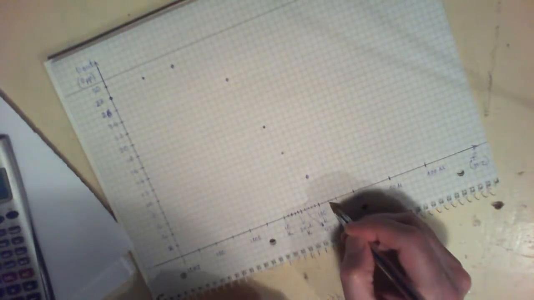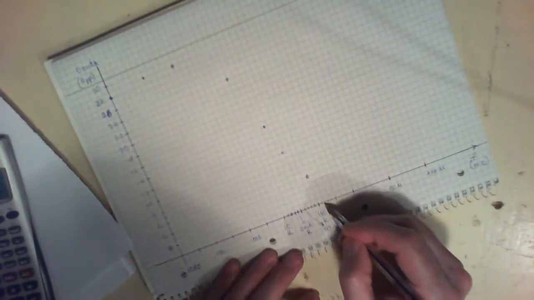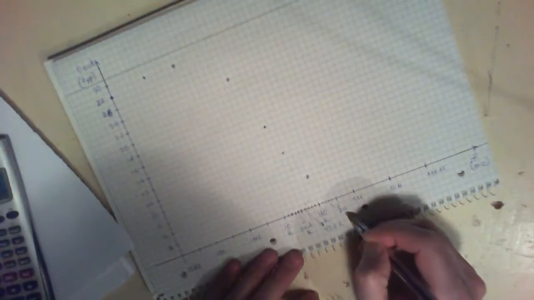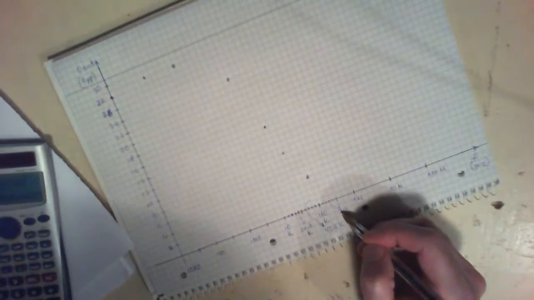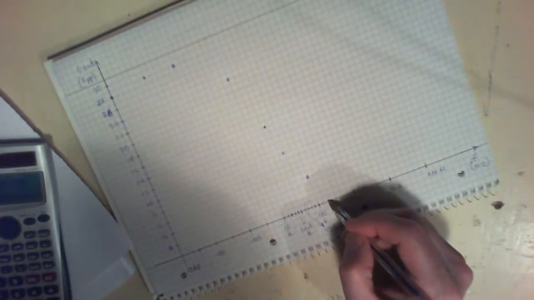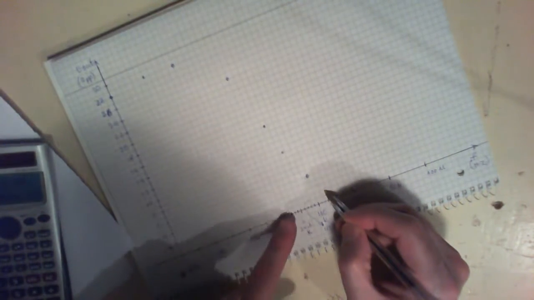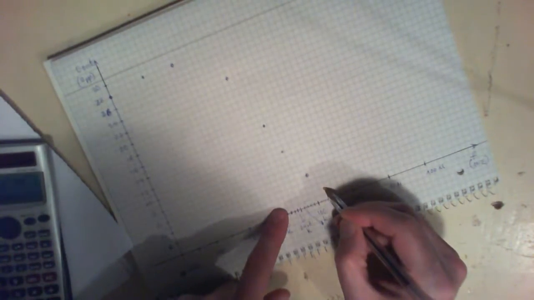So this is basically 216K. You're at 2 volts. You are at 2 volts over here.